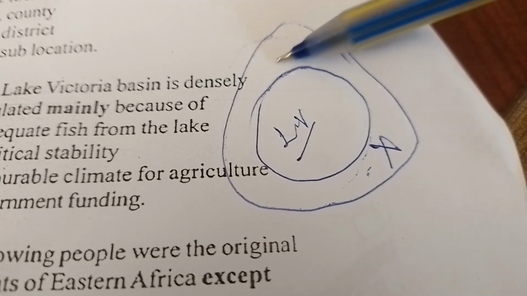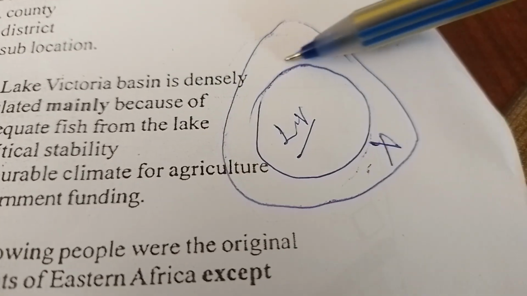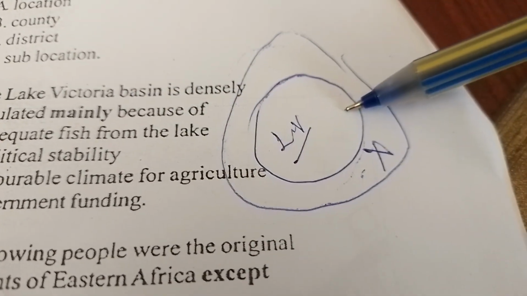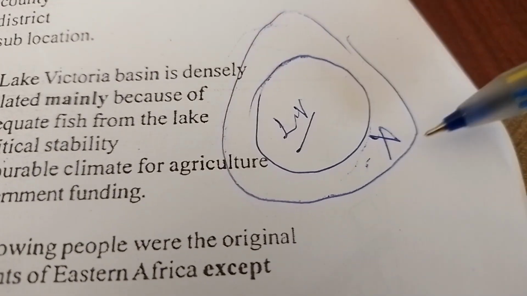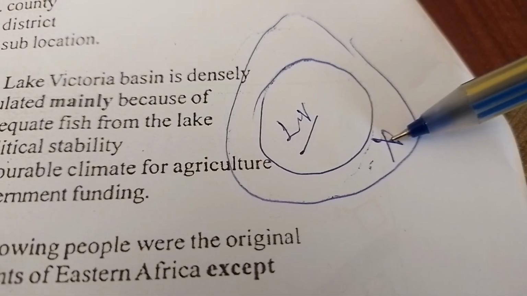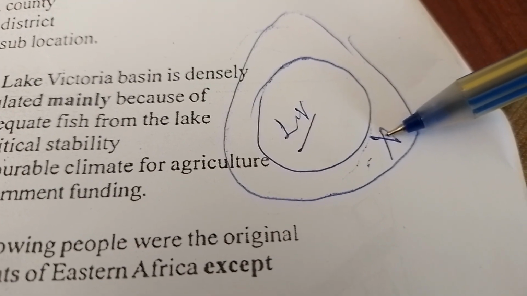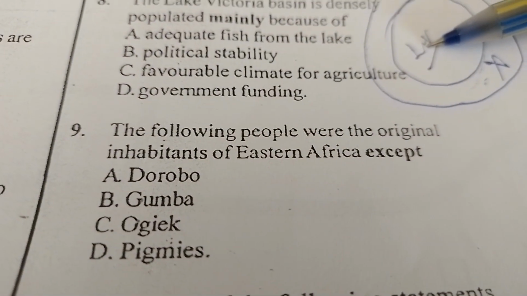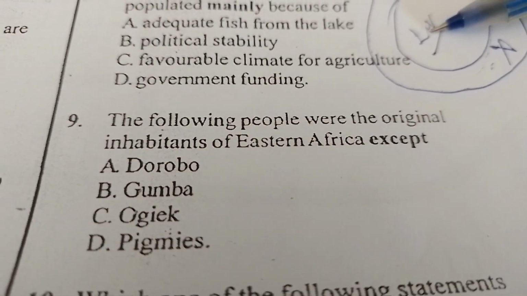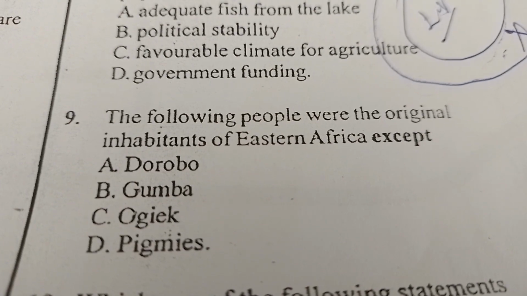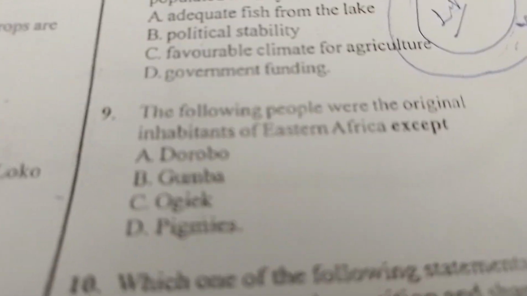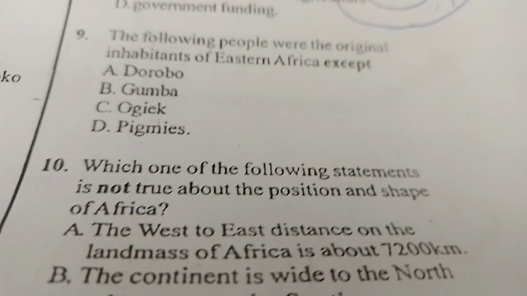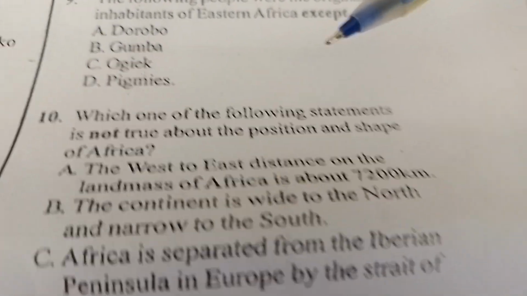The climate is hot and wet. Enough convection rainfall because of nearness to a large water body. The economy of this region is agriculture or farming. But in the lake, we always have fishing. The following people were the original inhabitants of East Africa, except the Dorobo, Ogiek, the Pygmies. These are members from the central part of Africa, northeastern part of Africa.